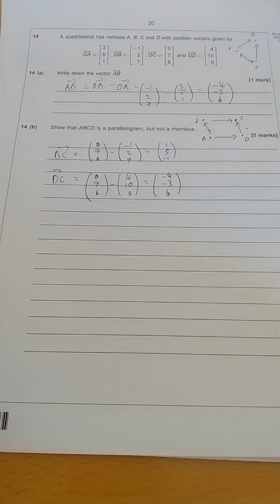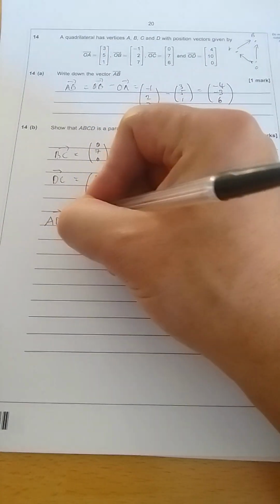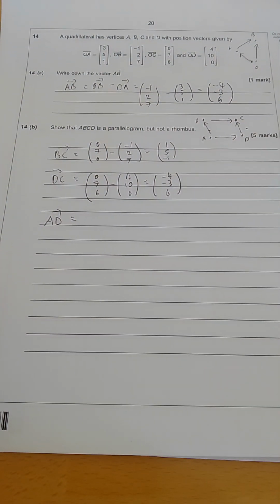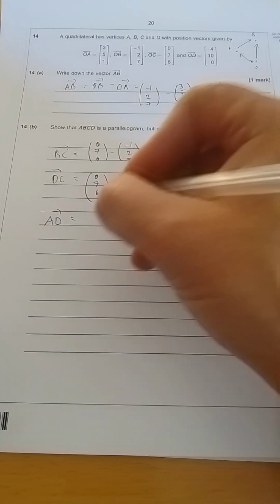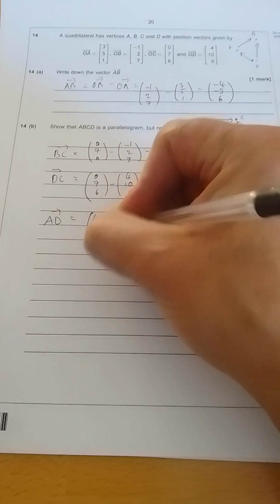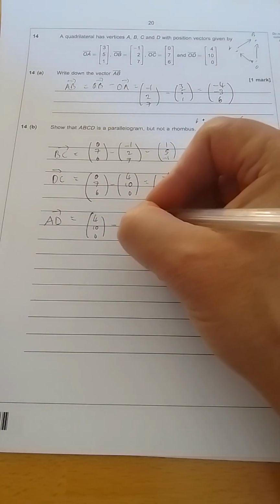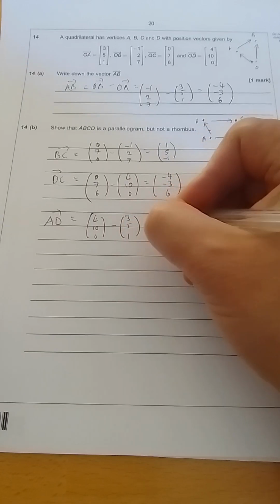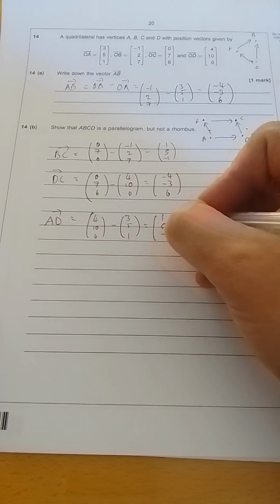And finally, we have got AD. AD will be D minus A, so it will be 4, 10, 0 minus 3, 5, 1, which gives us 1, 5, minus 1.